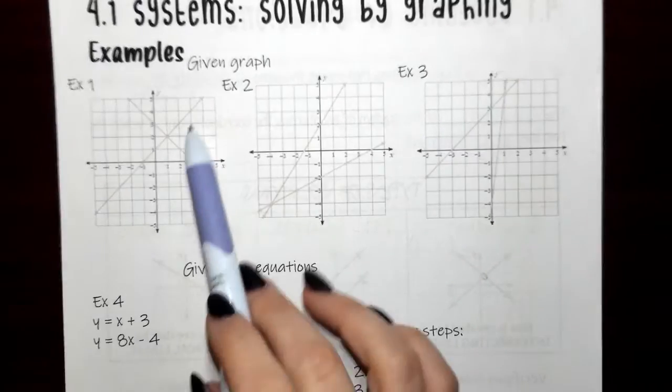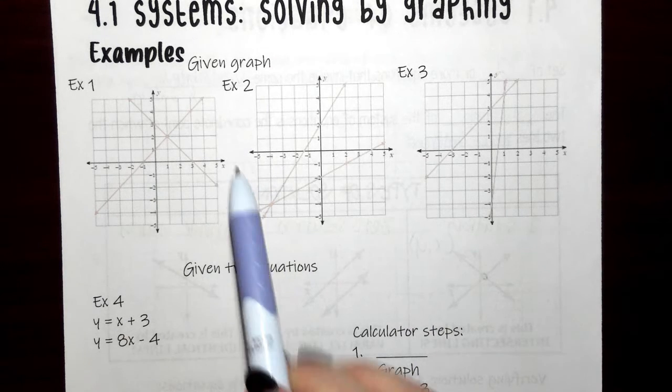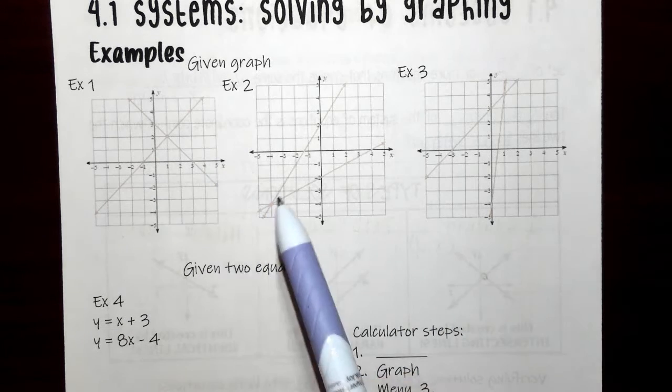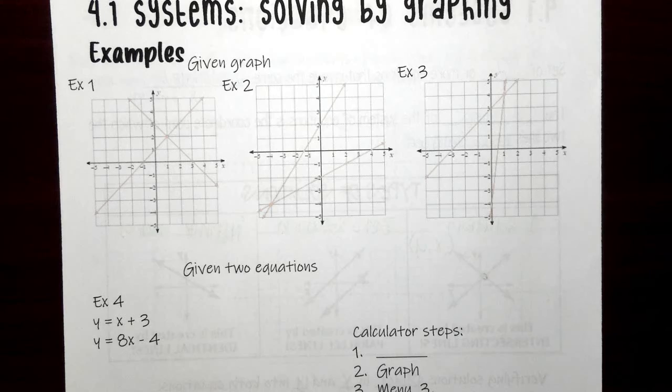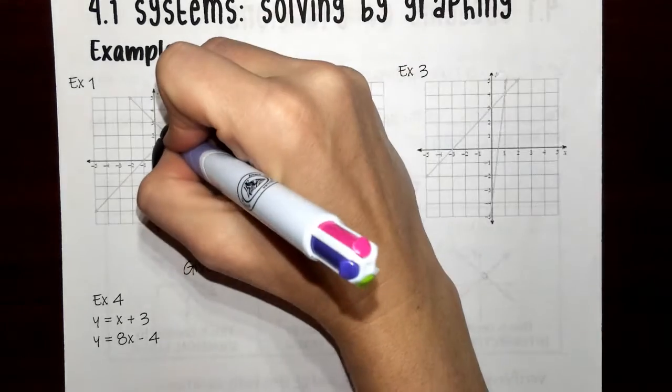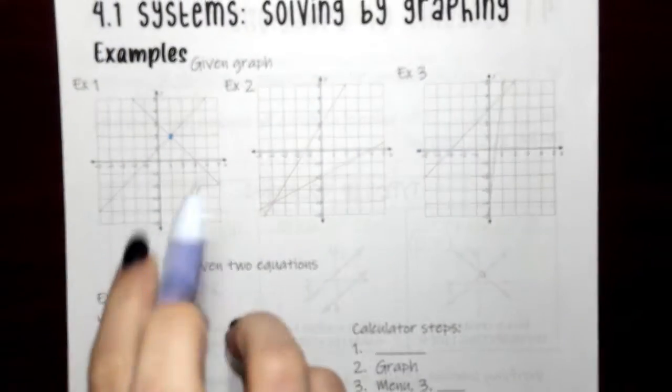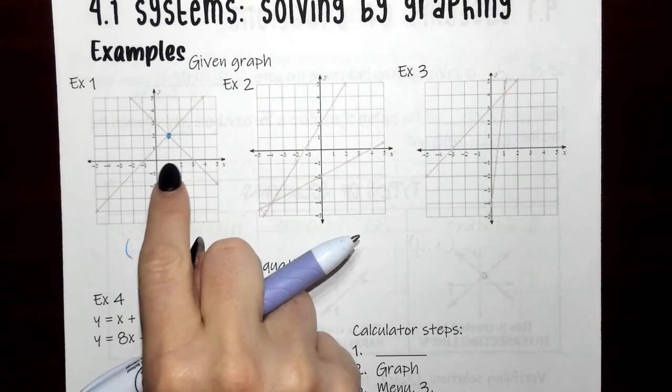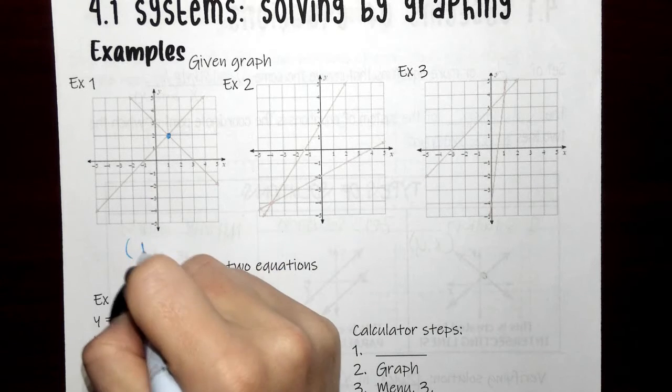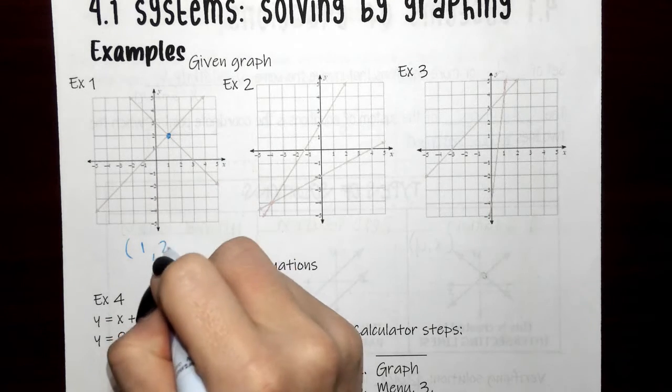So if I'm given systems on a graph, I just need to look. Where do these two meet? Well, right here. So my solution is that point. Remember, we go to the x first, so 1, and then to the y.